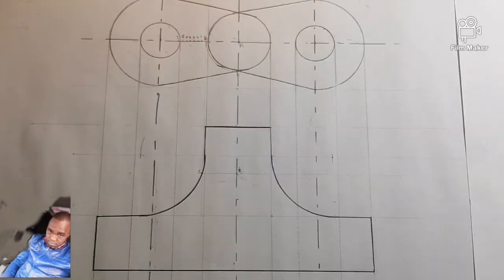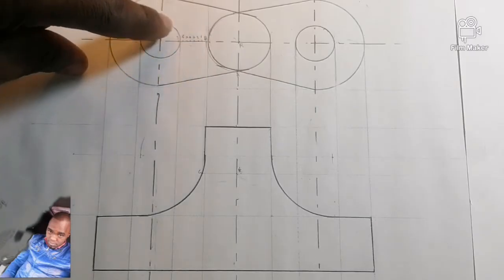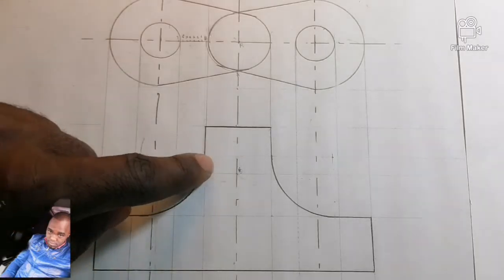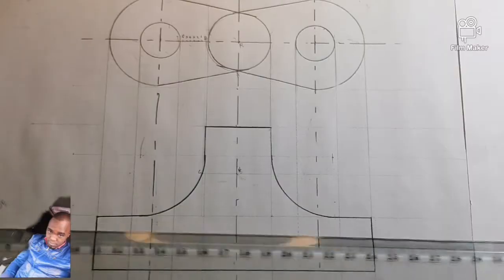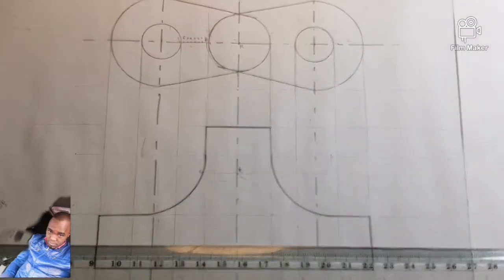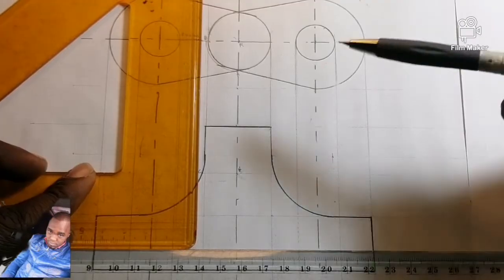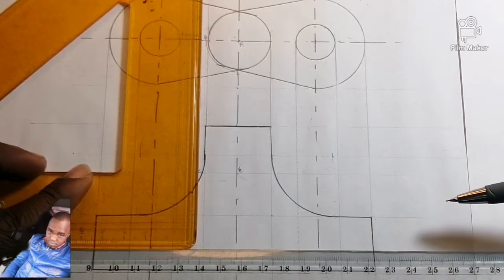Then after that, what do you do? You take these numbered points, you take them vertically down. Once they touch this arc of yours, they must become horizontal. Start with point 1, which is this one. So you must be accurate. Remember, how did you get point C?